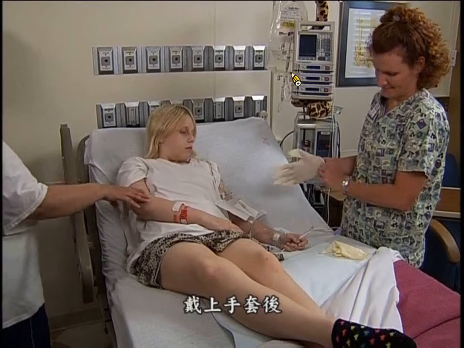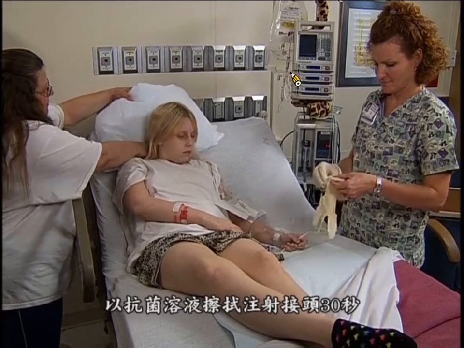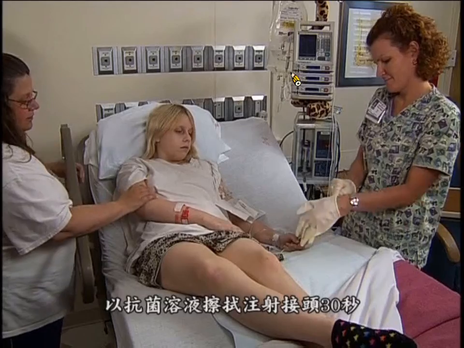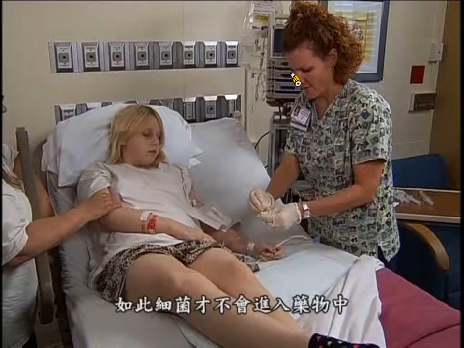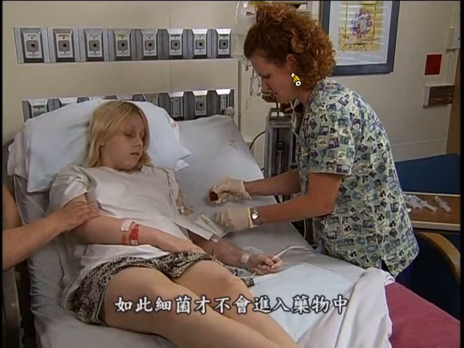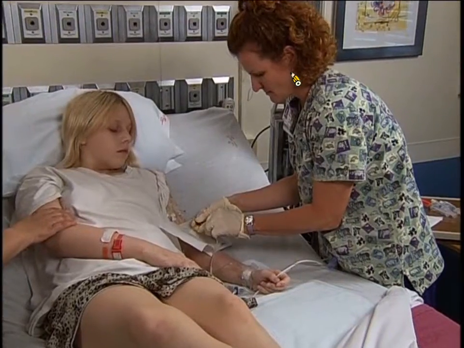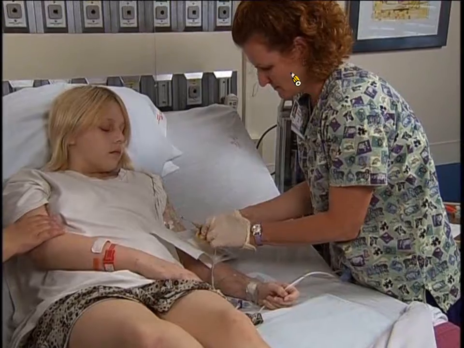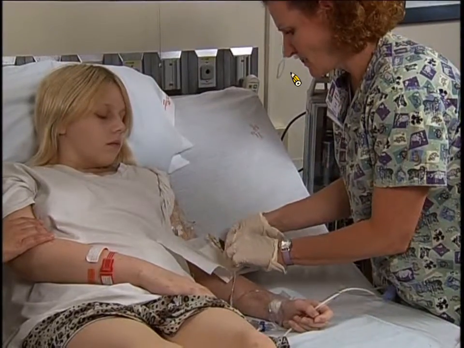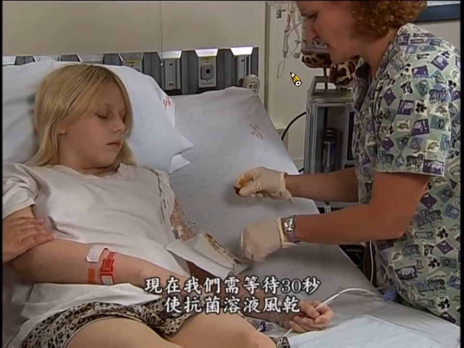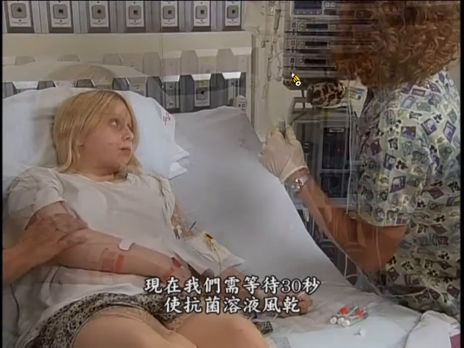After putting on gloves, scrub the injection surface with antiseptic solution for 30 seconds and let it air dry for another 30 seconds. I'm just going to clean this really good so we don't have any bacteria getting into your medication. And now we're going to let that cleanser dry for 30 seconds.